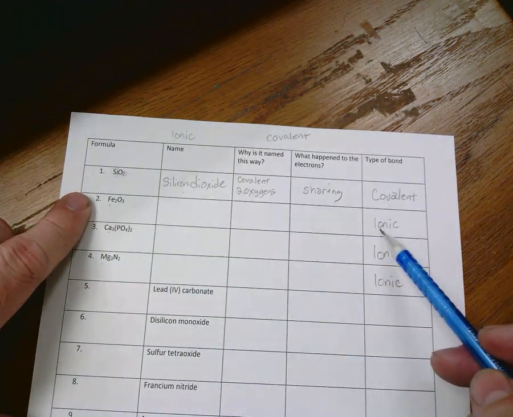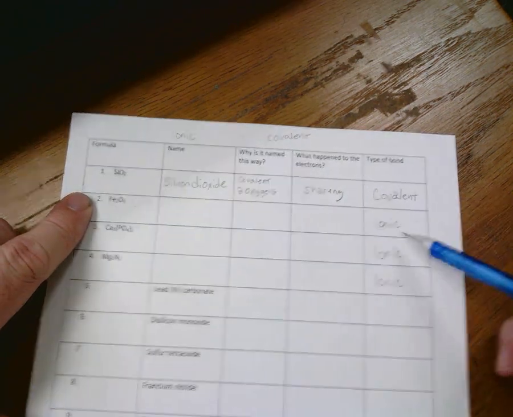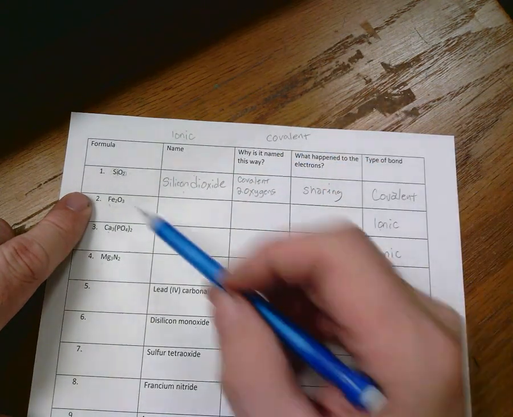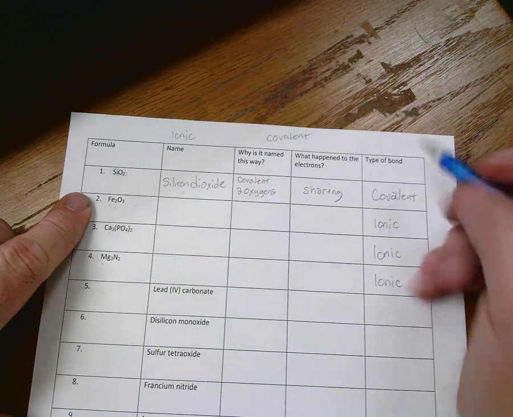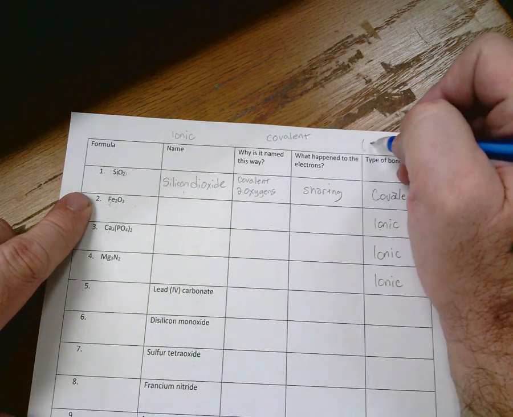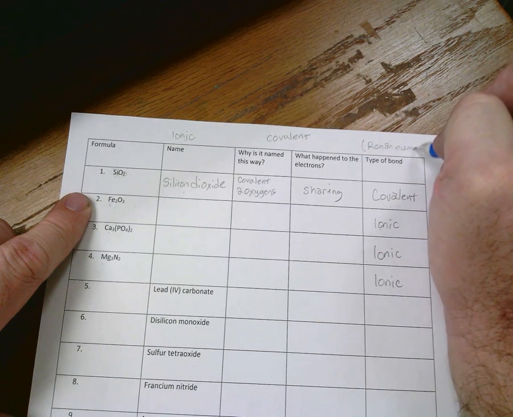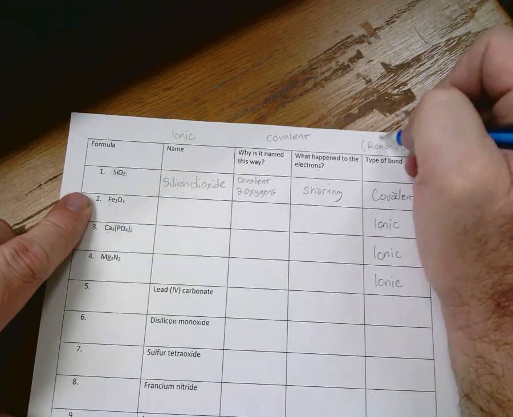Ionic. It's ionic. And more importantly, after we know if it's ionic or covalent, we have to know if it's a transition metal. Because in the middle of transition metals, we have to have a Roman numeral.